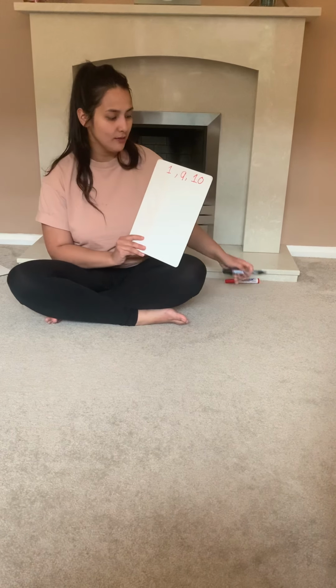I have the numbers 1, 9 and 10. I'm going to draw a little house to put my fact family in. So here's my roof. You can use a ruler for this. And here is my house. And in the roof, you're going to put your 3 numbers in. Now, if you have a look, 10 is my biggest number. So 10 goes at the top.